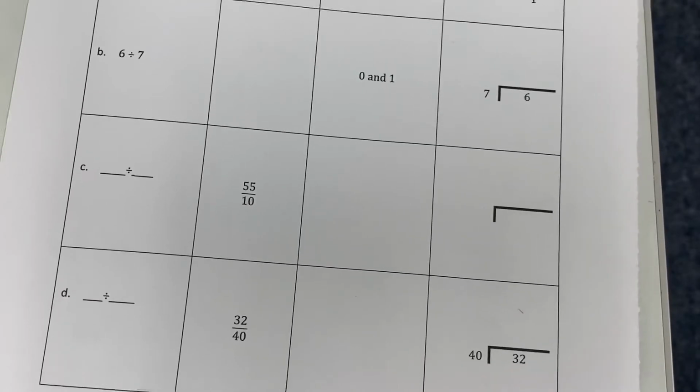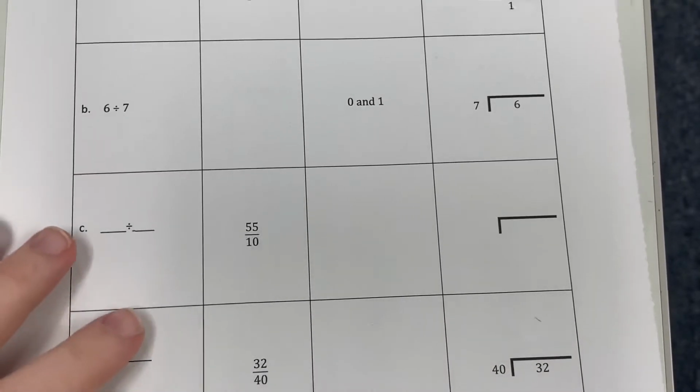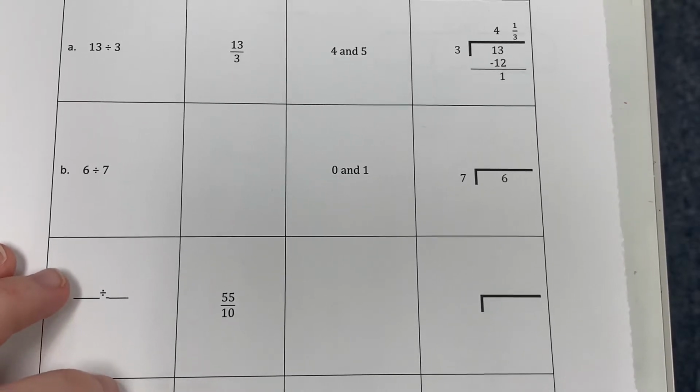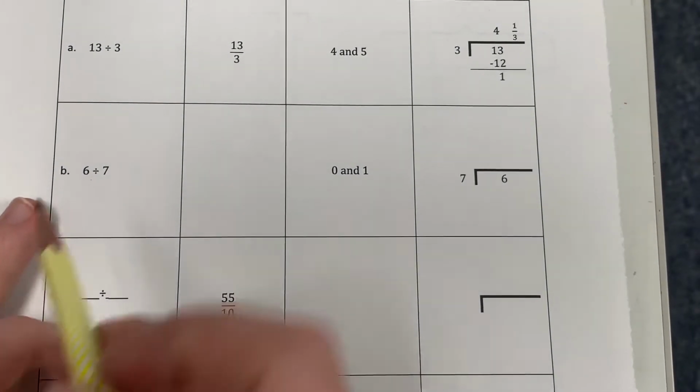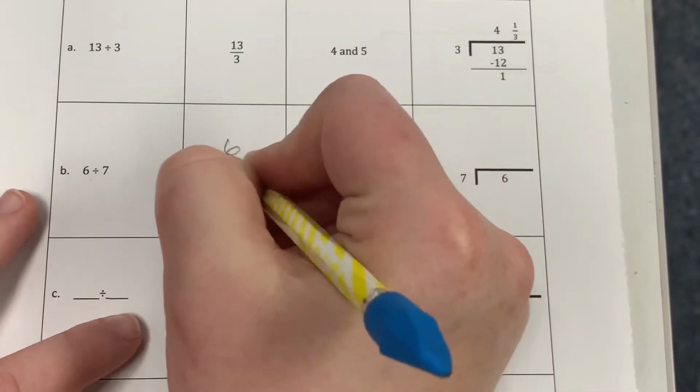This is the same thing we did yesterday. For some of you, this is new information. For others of you, this is not. Don't panic. All it's wanting us to do is take this and put it into a fraction. How would we write 6 divided by 7 as a fraction? 6 over 7.